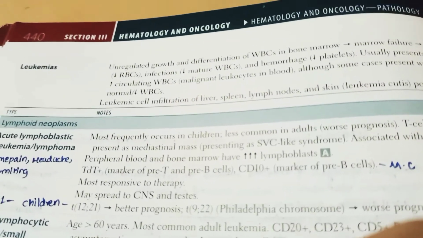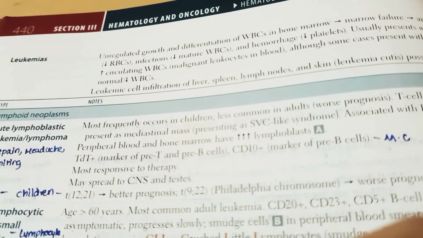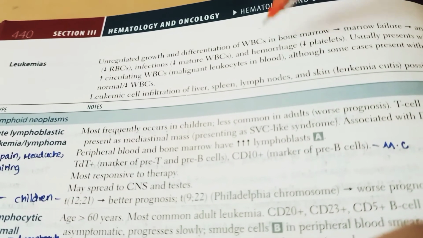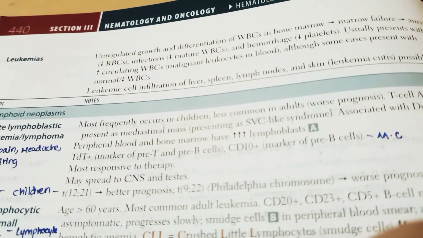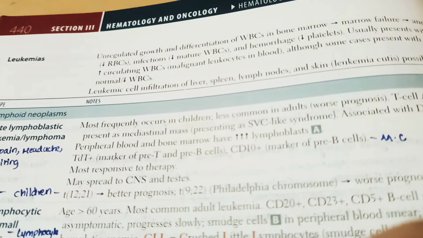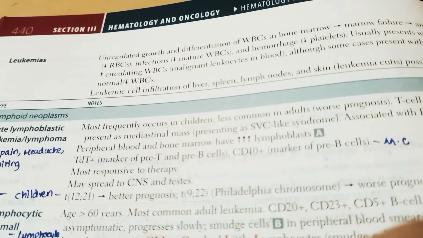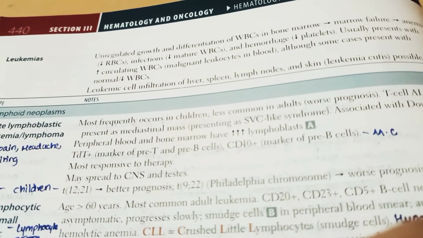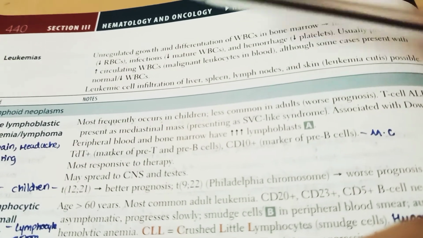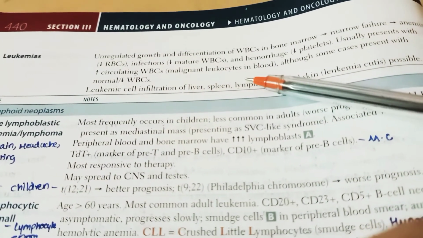Now coming to leukemias, actually what are leukemias? That is overgrowth and lack of differentiation of WBCs in bone marrow that will lead to bone marrow failure, and later anemia, that is decreased RBC, infection because of decreased WBC, and hemorrhage because of decreased platelets. They usually present with increased WBC, that is malignant leukocytes in blood.